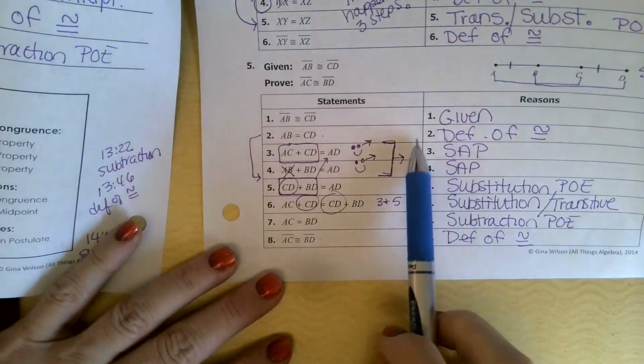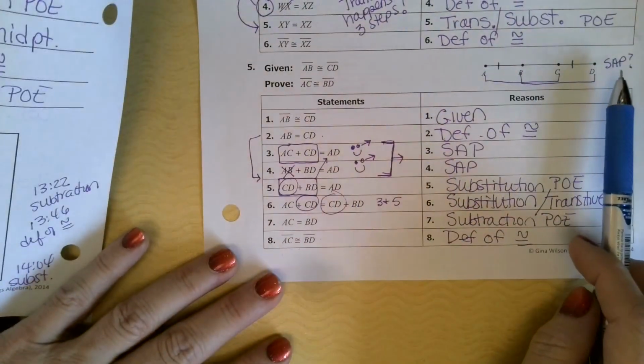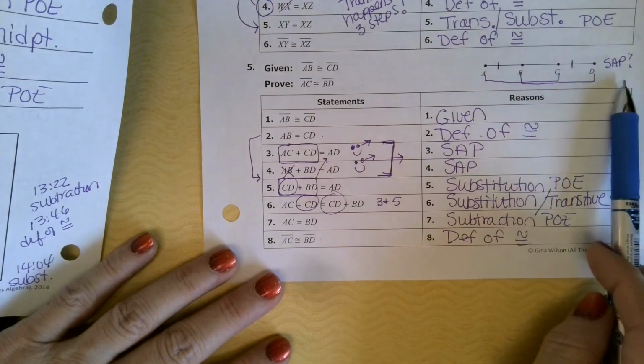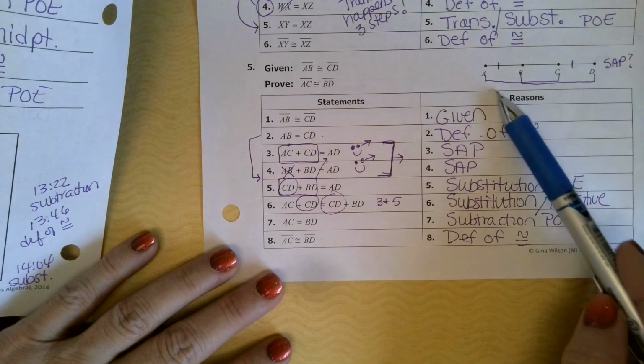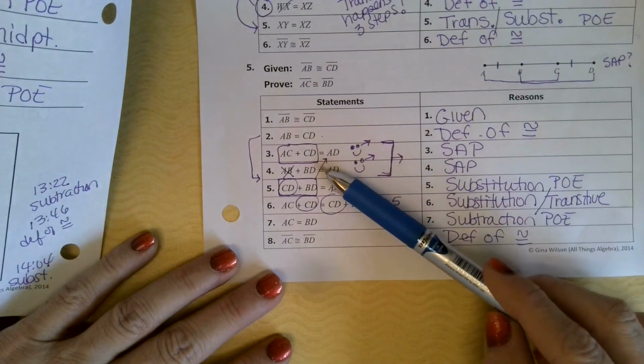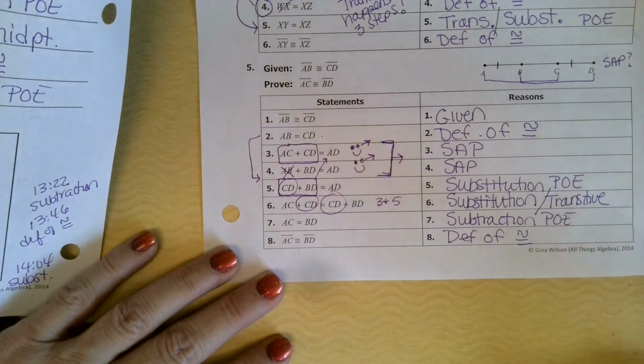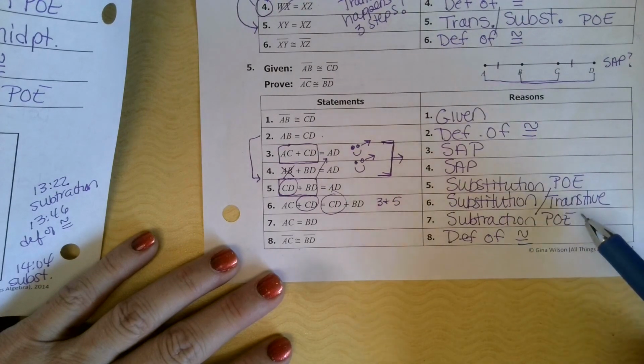Anytime you are looking at segments, you probably are going to have to use segment addition postulate. And you always have to look at the segment in order to know what to write down. Okay. The part about substitution and transitive.